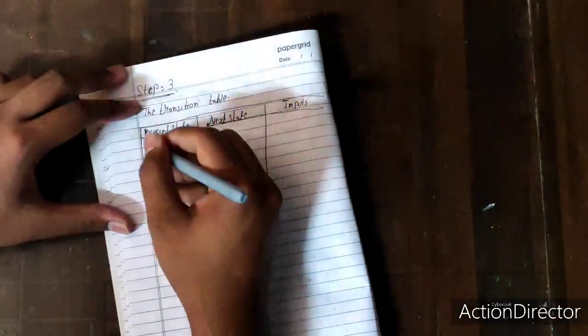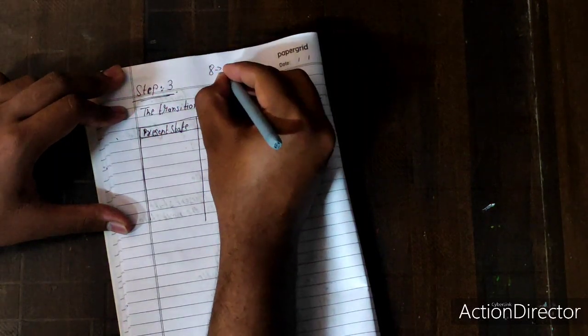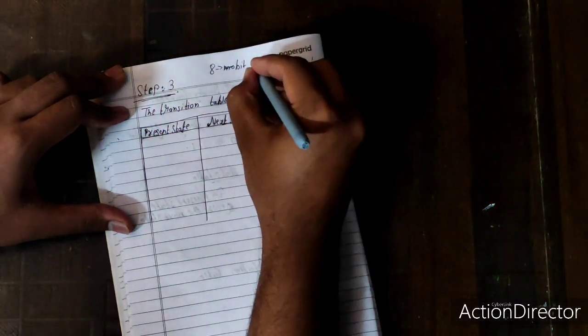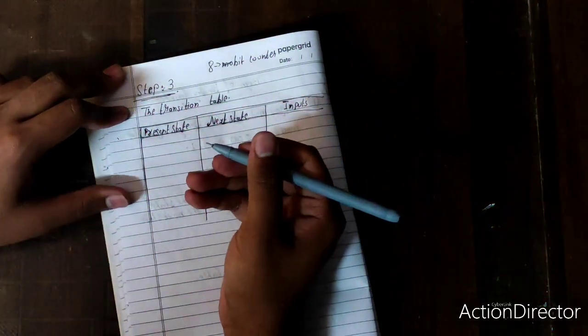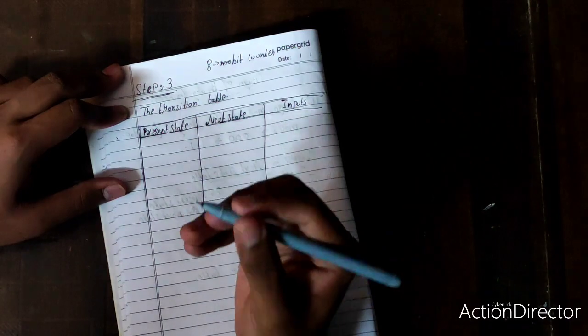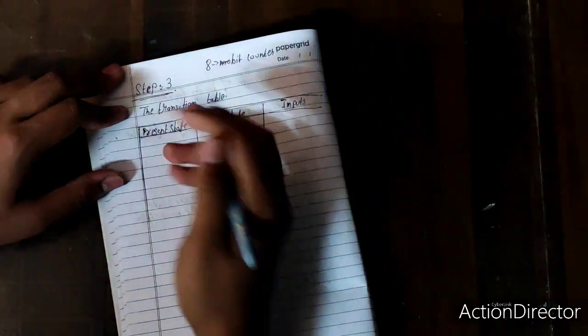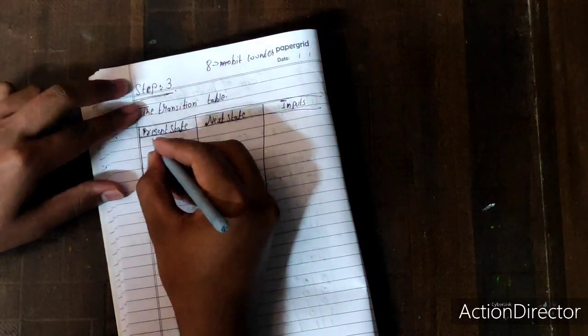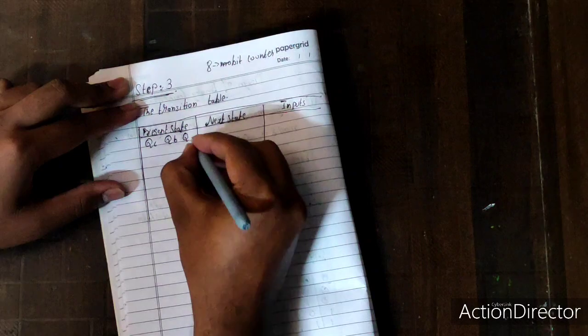Now, as I have told you, we are going to draw the 8-bit counter. So, we are going to draw all the 8 combinations, starting from 0, 0, 0 to 1, 1, 1. And for that, we need 3 variables or 3 bits.